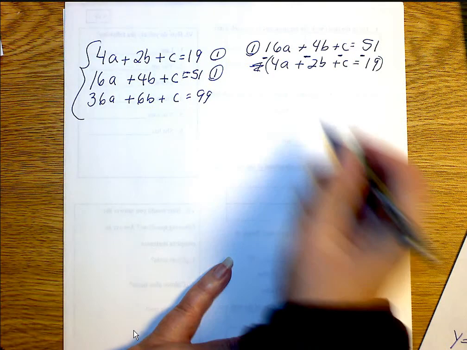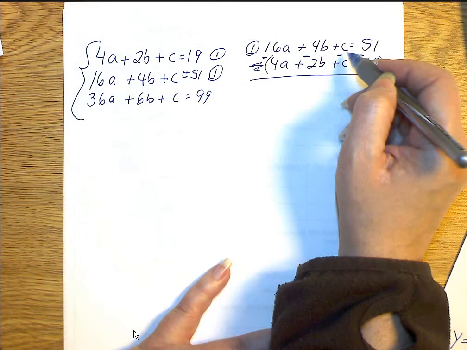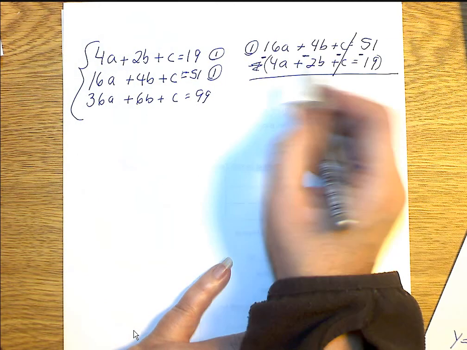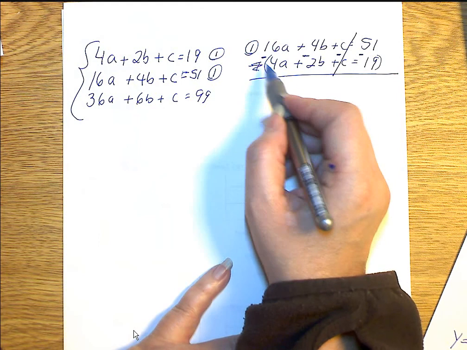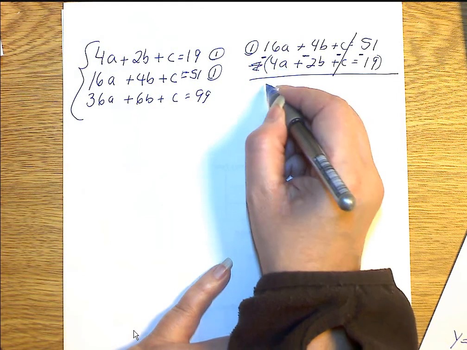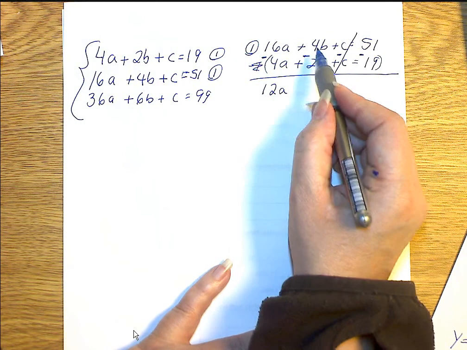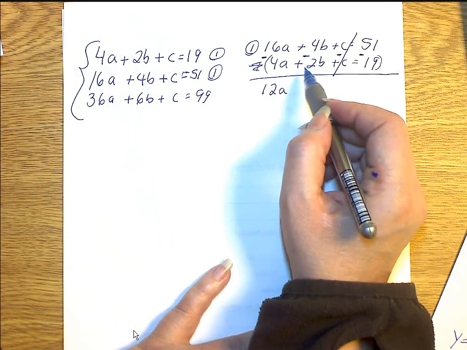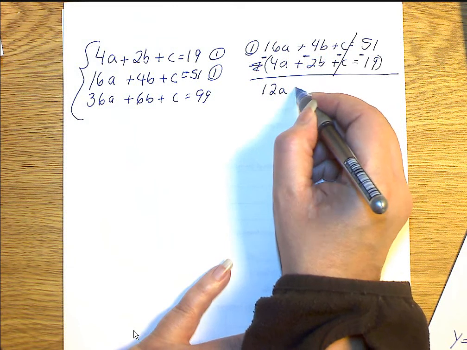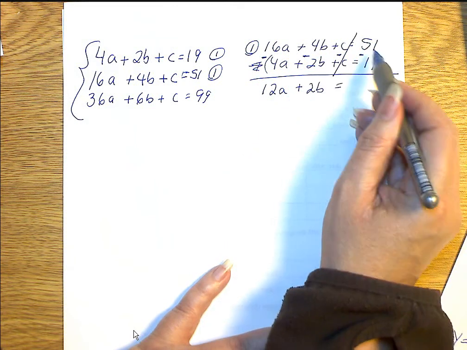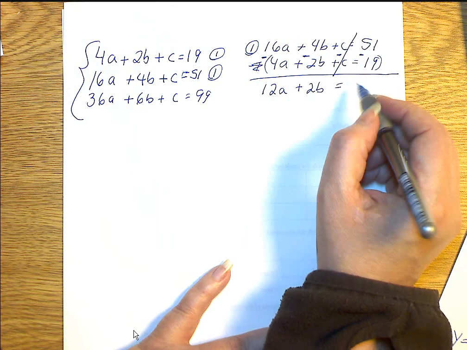So then you have to add down with linear combination. It says add down, so my C's are gone. So I have 16a minus 4a gives me 12a. 2b minus 2b is 2b, and is equal to 51 minus 19 gives me a 32.